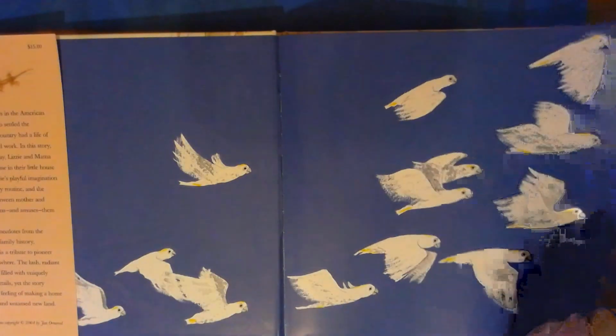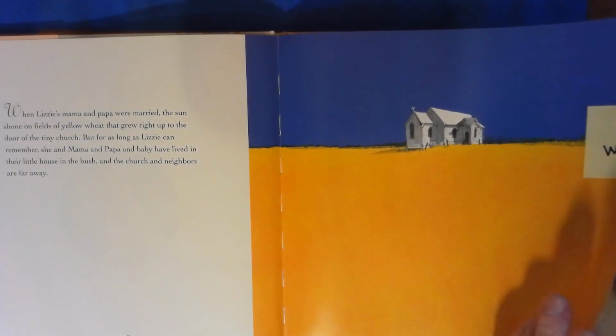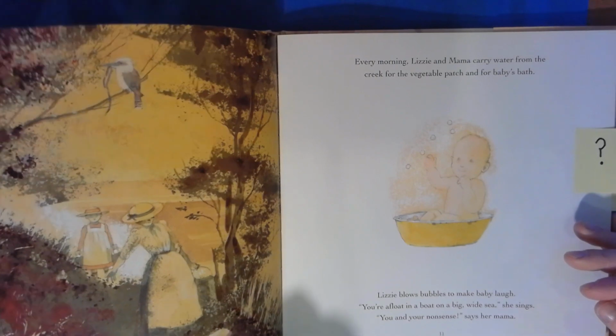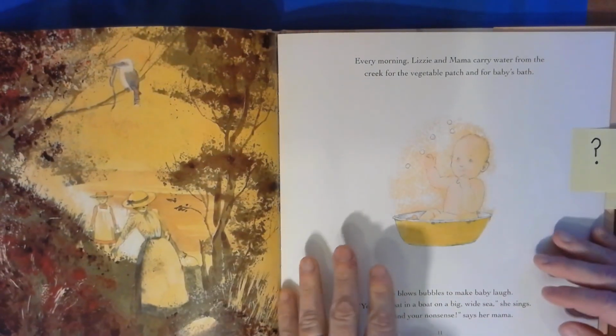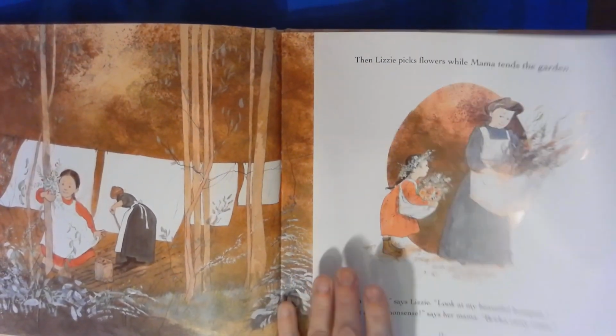So you guys, let's go back and think using our clues. Things are far away. Takes a long time to get from one place to another. They have to carry water from the creek to the home. They have to hang their laundry out.